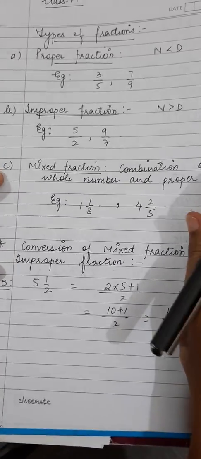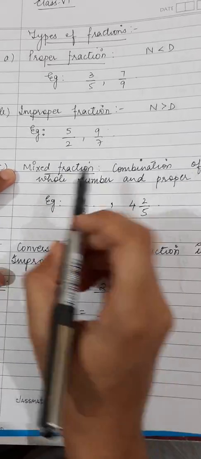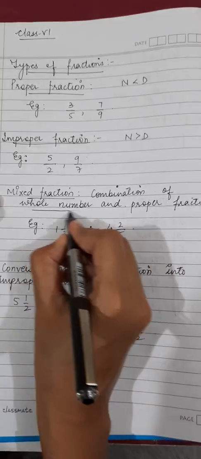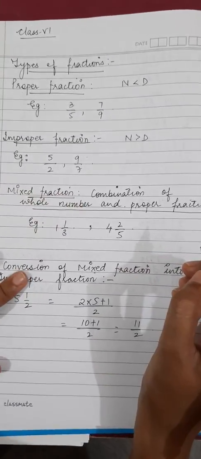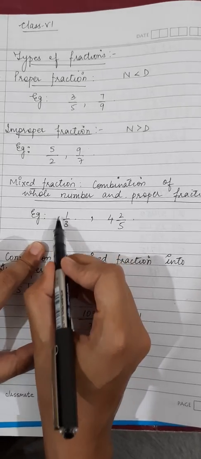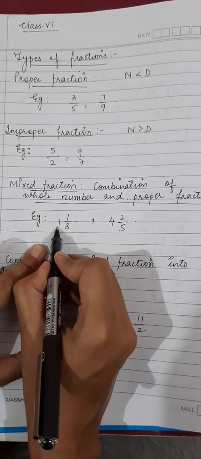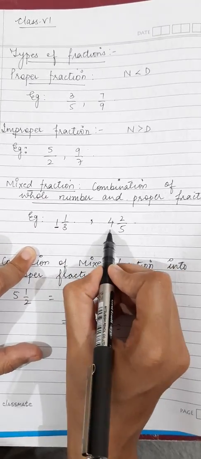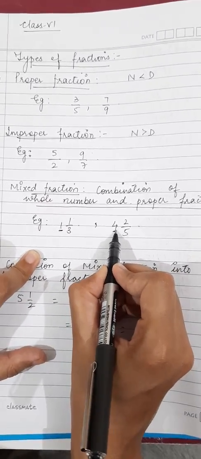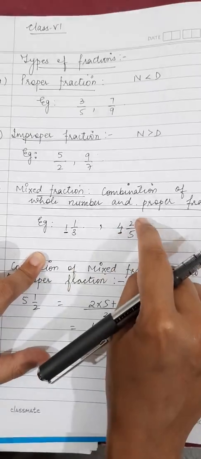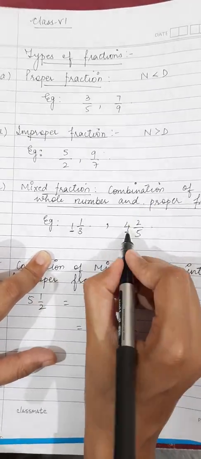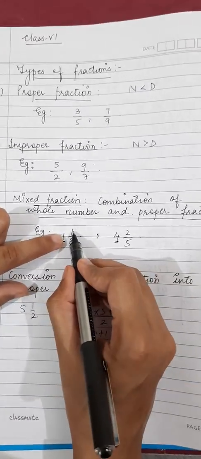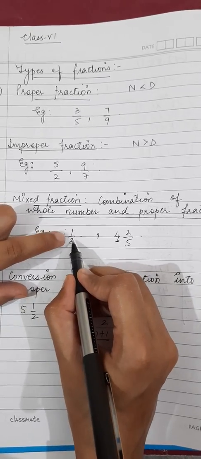Right? Now the third type of fraction is the mixed fraction. Mixed fraction is the combination of the whole number and proper fraction. Now what is the meaning of this line? Let us see this with an example. I am having this fraction 1 upon 3. Now this 1 here is the whole number. In this fraction, 4 is there. This 4 is the whole number. The number which is written separately in the middle of the numerator and the denominator, this number is the whole number. And proper fraction, that means my numerator has to be less than the denominator in this fraction.